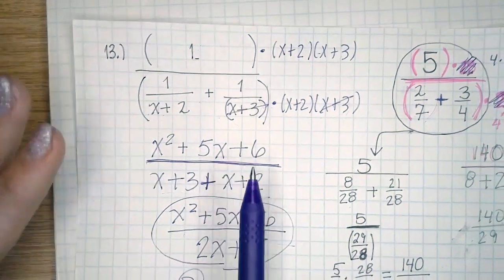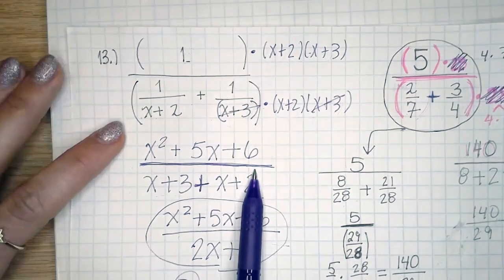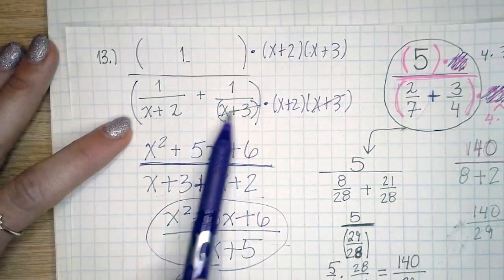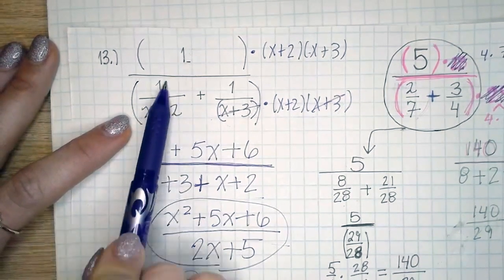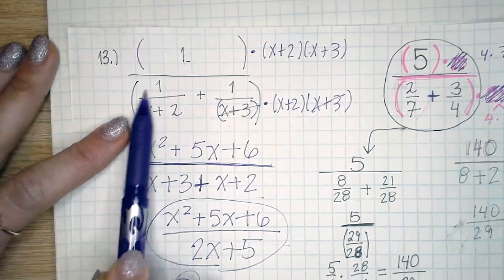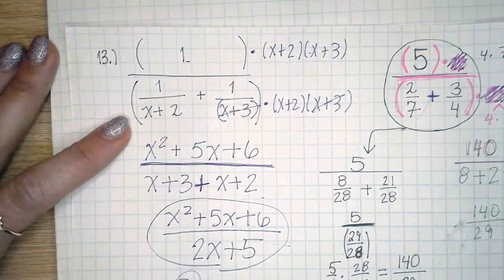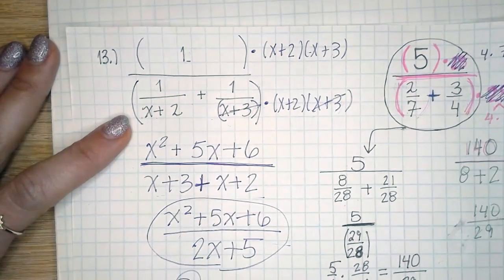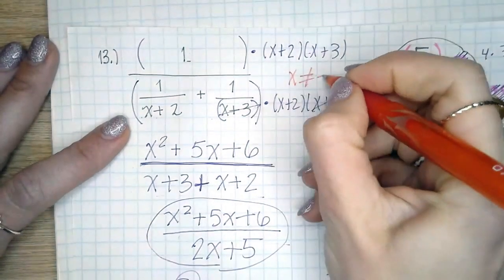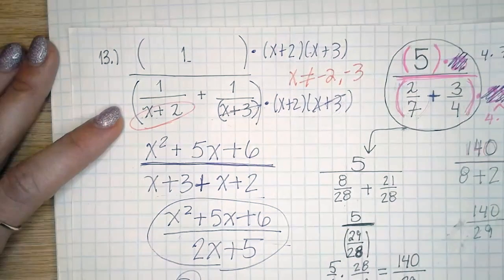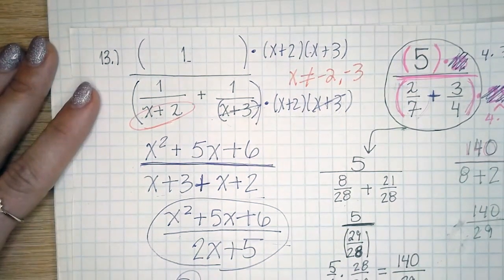So what can you tell me about either domain or restrictions, Paige? X can't equal -2. Good, I like that. She said x can't equal -2, because then I'll have a denominator equal to what? 0. Good, and that's not allowed. I'm gonna write those on the side over here, just in another color. So she said x cannot equal -2, because of that. And she said it can't equal -3. Is there another sneaky number that x cannot equal in this problem?